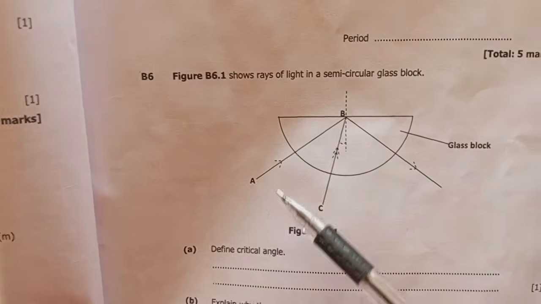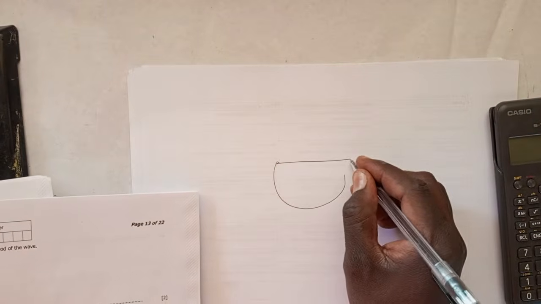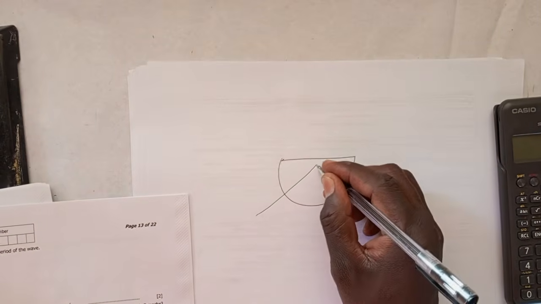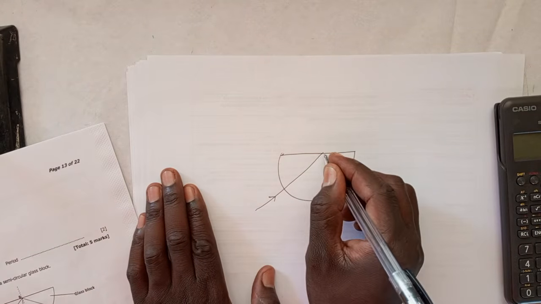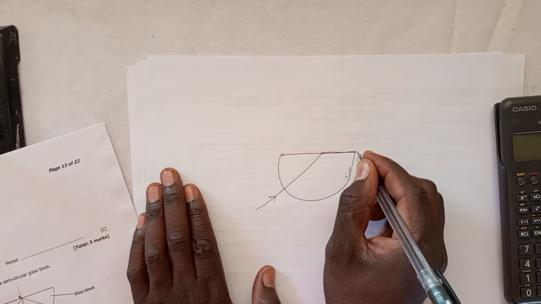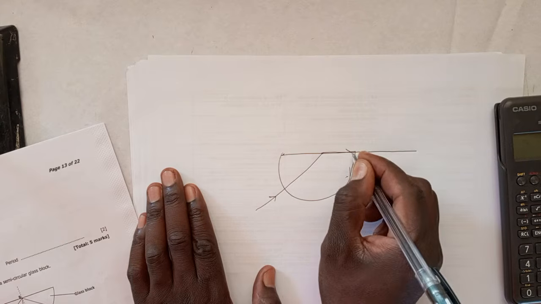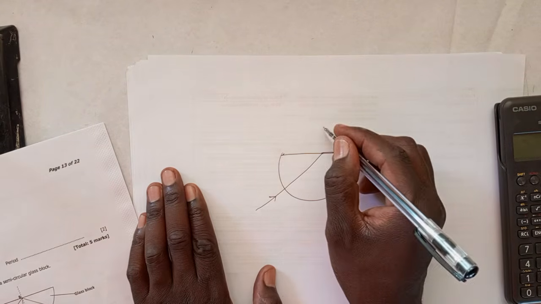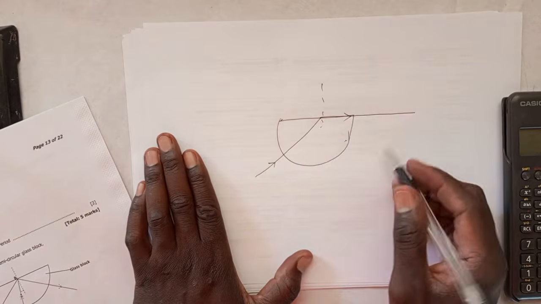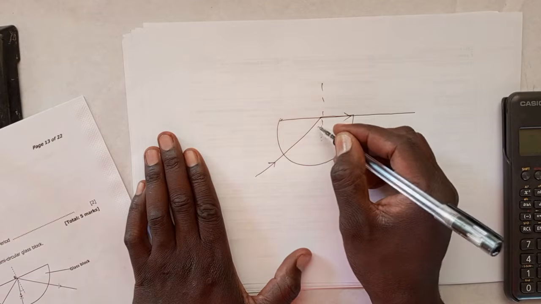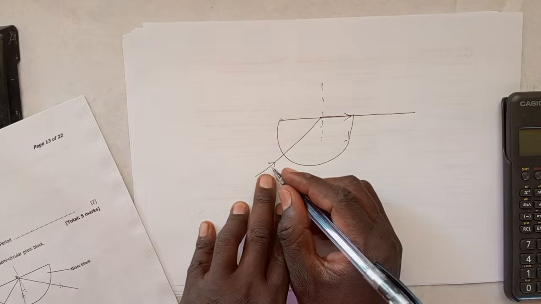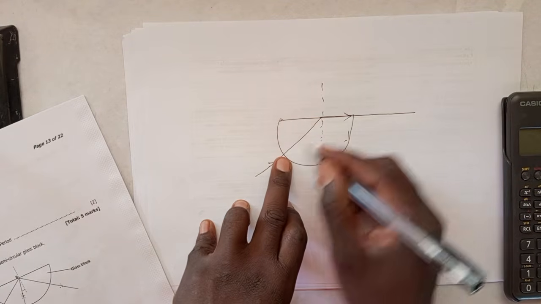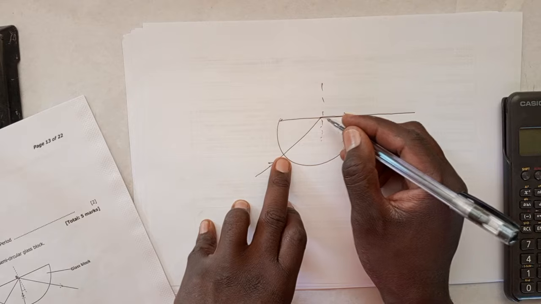Now, as you are looking at this semicircular glass block, if this was the critical angle, you would see the refracted ray being here. That is what it means. So the critical angle is the angle of incidence. Remember, the light is moving from a denser medium to an optically less dense medium.